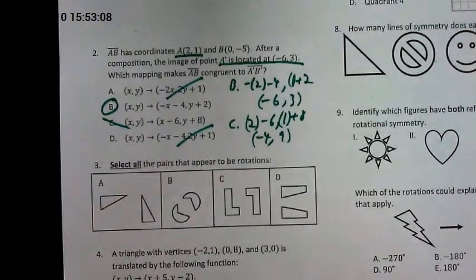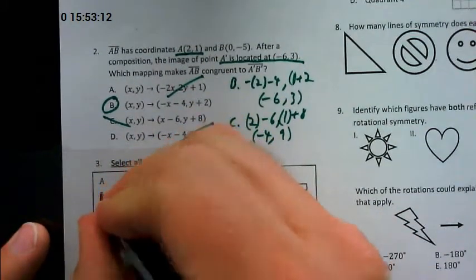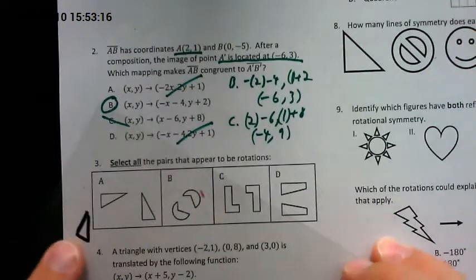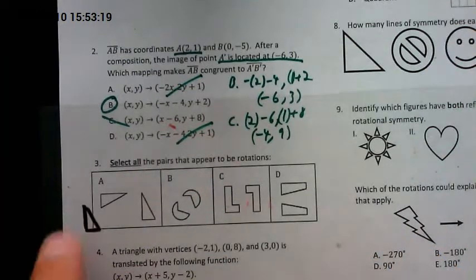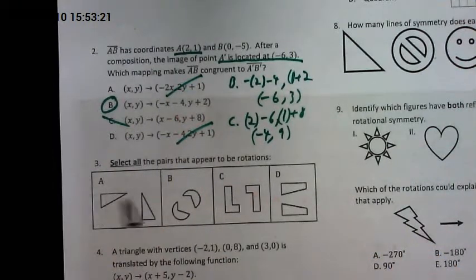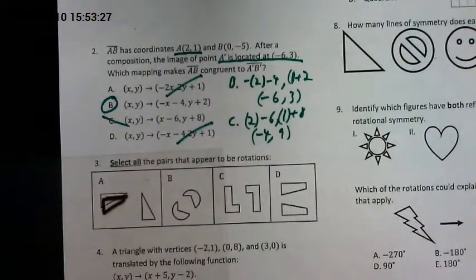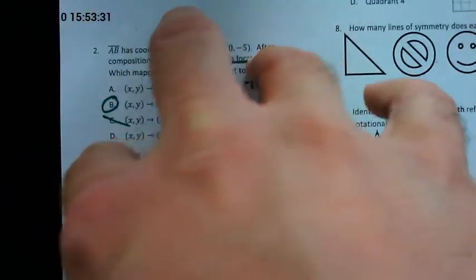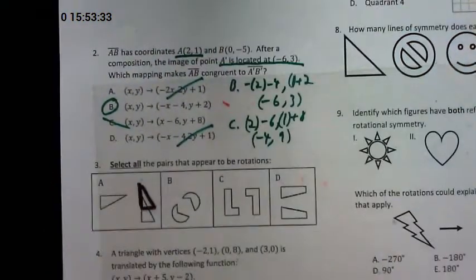Because if I trace this here, right, and I rotated my paper, this triangle and that triangle are now the same thing, right? Yeah. Now, where's the point of rotation? It doesn't matter. The point of rotation would probably be somewhere way out here. Yeah, it's close, but not quite.